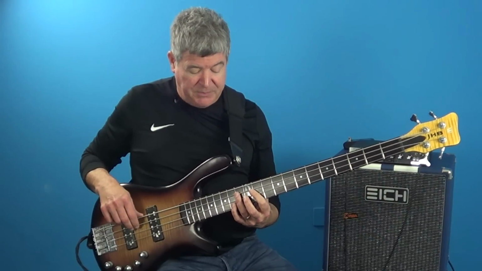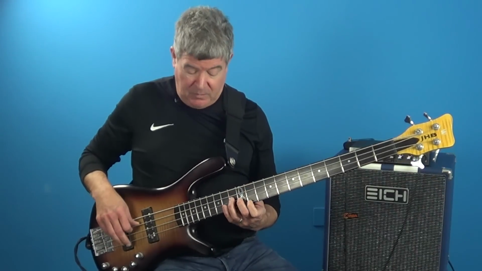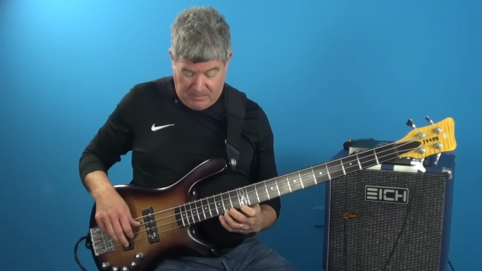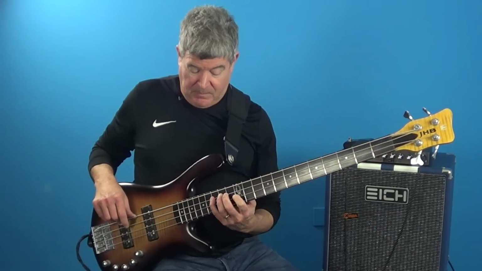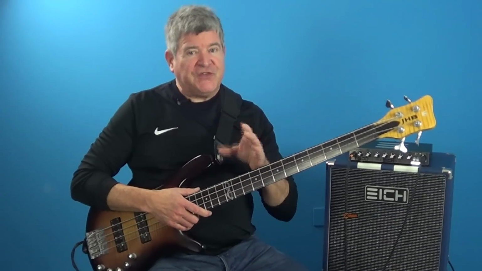So then when we go up to the B flat major 7 sharp 5, so there you have 4 distinct ideas.